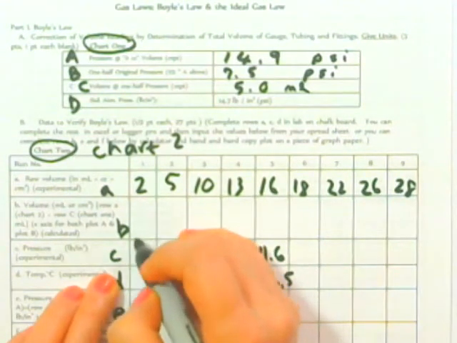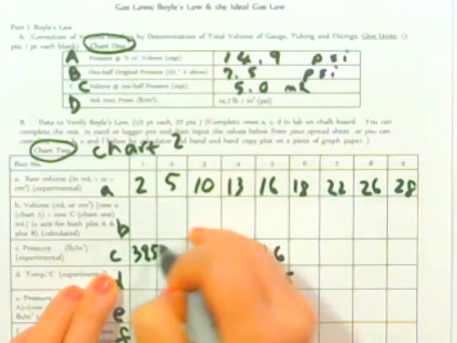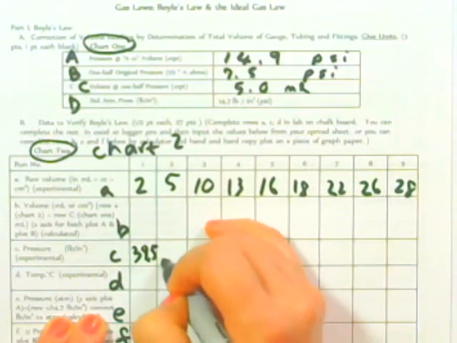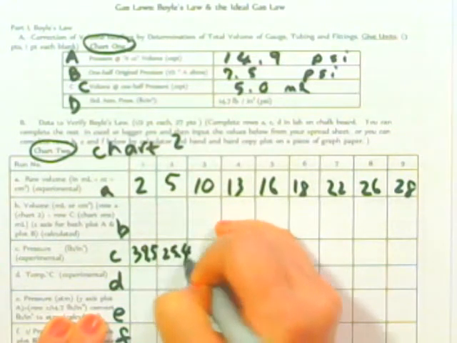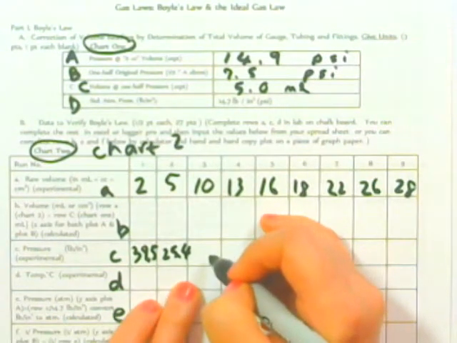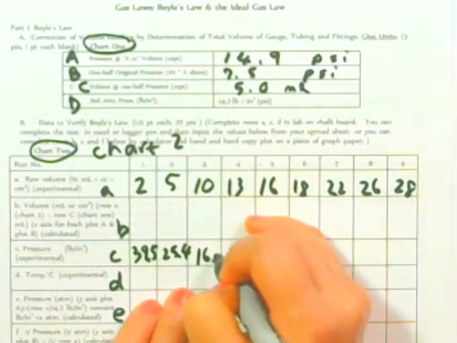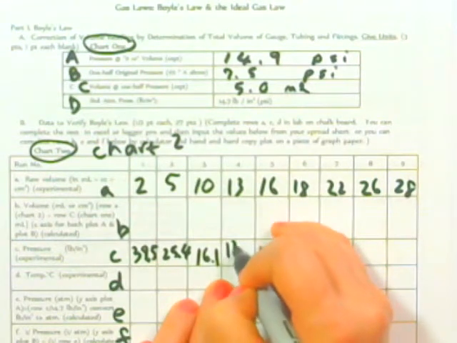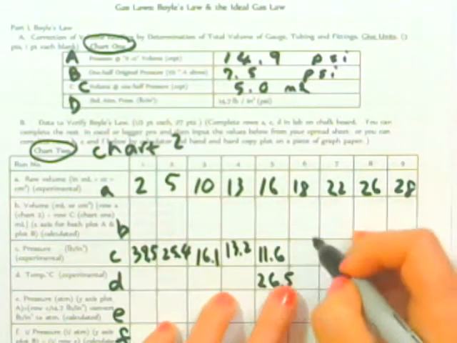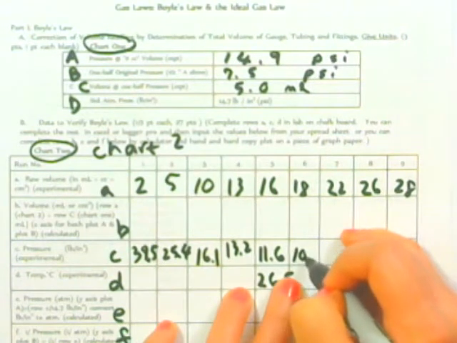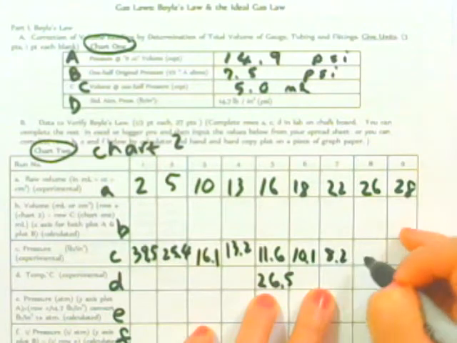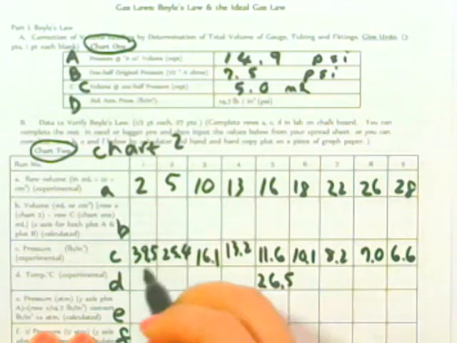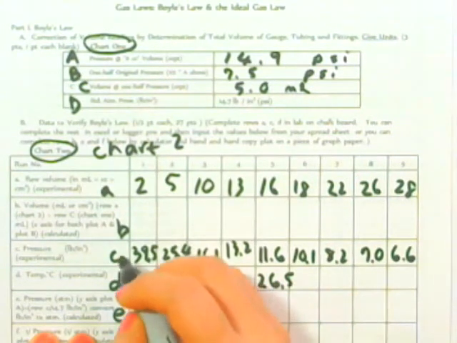and associated with a volume of 2, the pressure is 39.5. The pressure at raw volume 2 is 25.4. The pressure at volume 10 is 16.1. Pressure at volume 13 is 13.2. Pressure at volume 6 is 10.1, 8.2, 7.0, and 6.6. And then you also measure the temperature, and the temperature is fairly consistent.